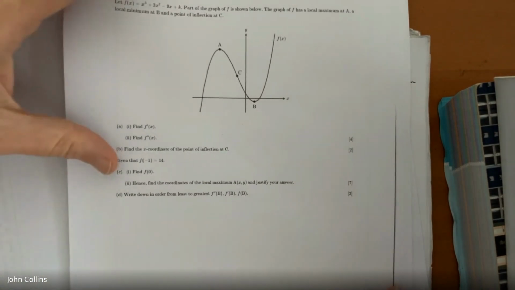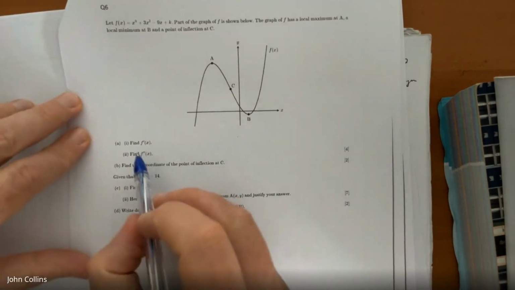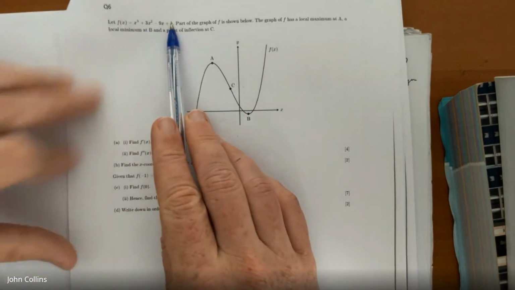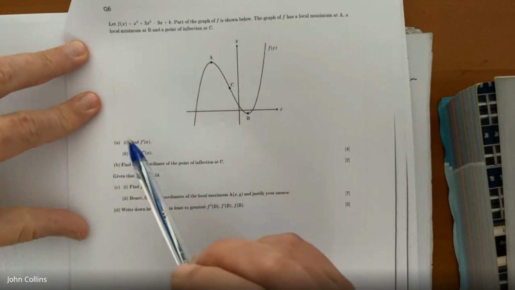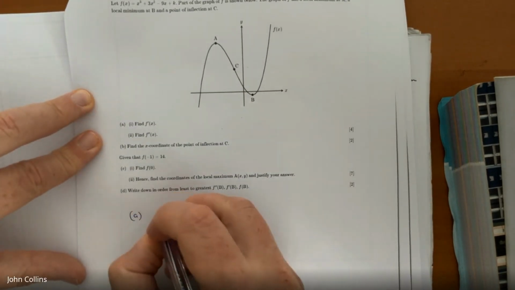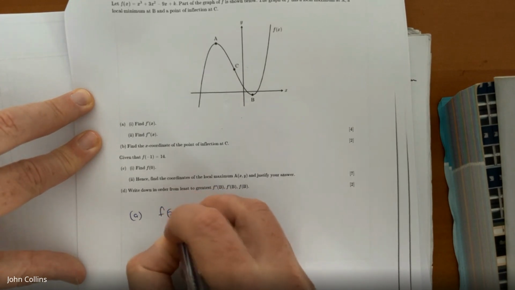Question 6. Well, it starts off, they've given you some function, looks like a cubic function, and it is. We're missing this k here at the end, but we need to find the first derivative and second derivative, so we will do that first. So we have this function.